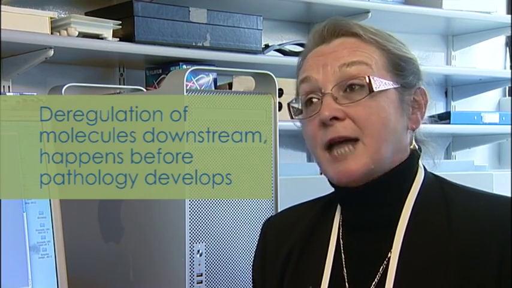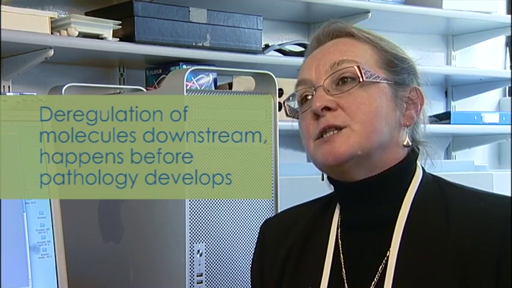The layer 2 data is really important in order for us to understand the importance of this pathway for Alzheimer's disease. What we could disentangle with this study was that the deregulation of these molecules downstream of mTOR happens well before the pathology develops in the brain. So it's not a pure consequence of the accumulation of the plaques and tangles and nerve cell death that we see in Alzheimer's disease, but it is something that appears before the pathology develops.